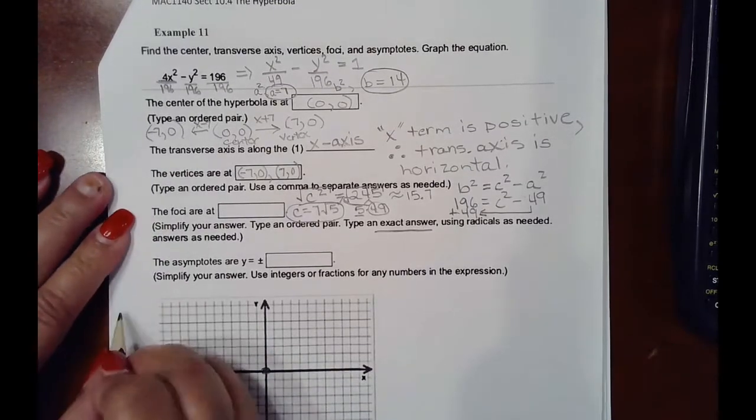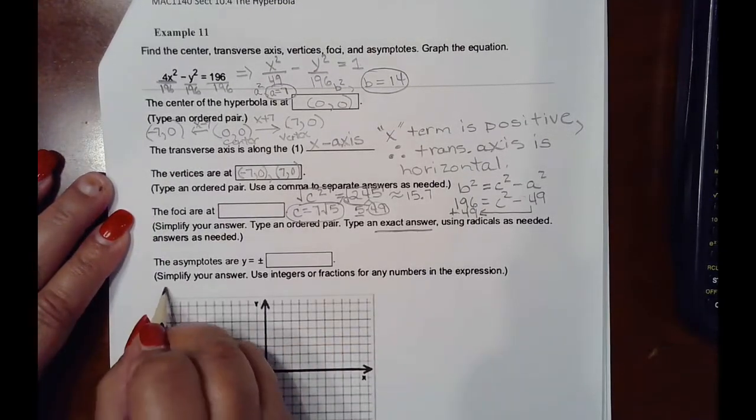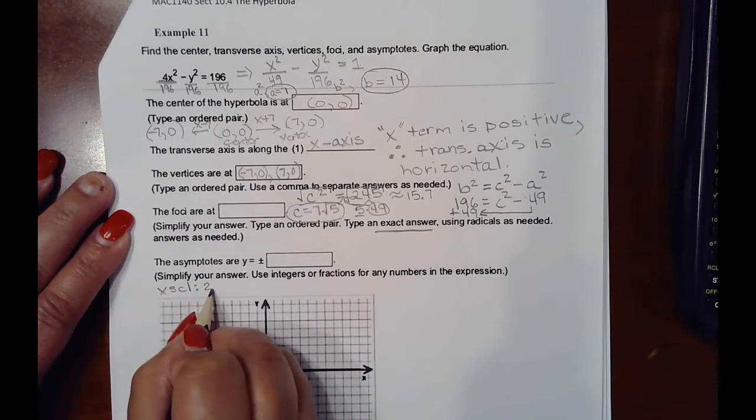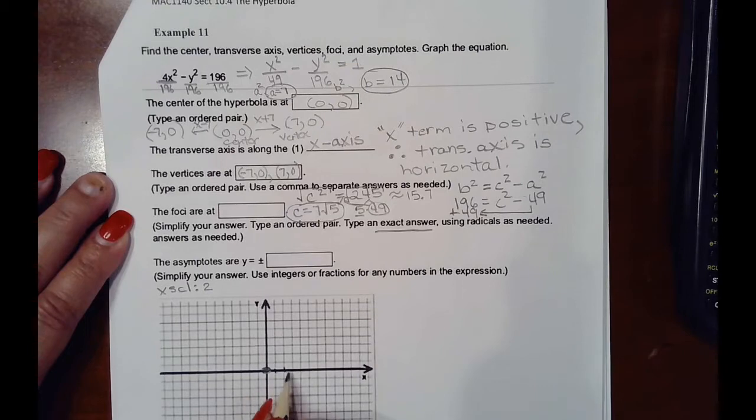And I think I'm going to count in 2s along my x-axis. So 2, 4, 6, 8. This will be 8. Therefore, 7 will be right there for one of my vertices. And 2, 4, 6, negative 8 will be right there. Therefore, negative 7 will be right there for my other vertex.